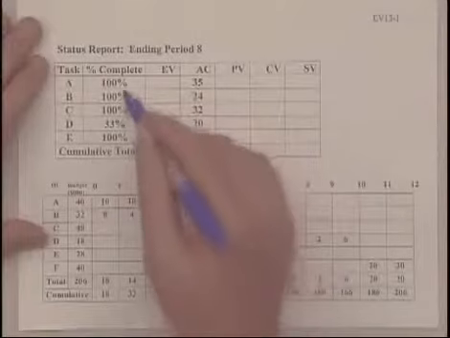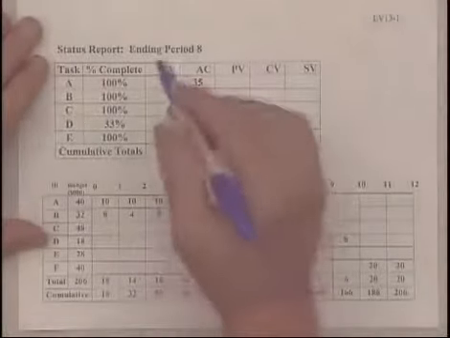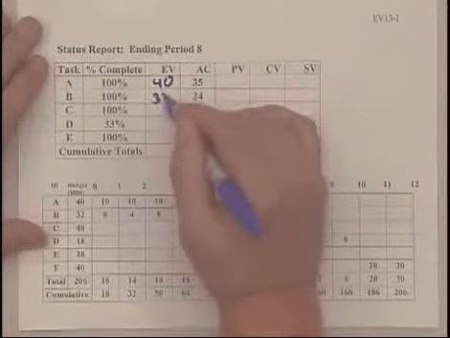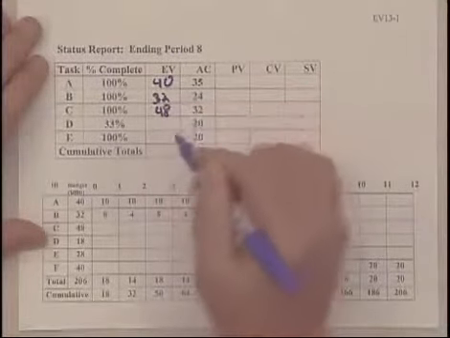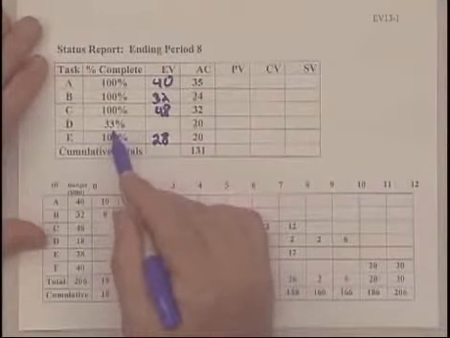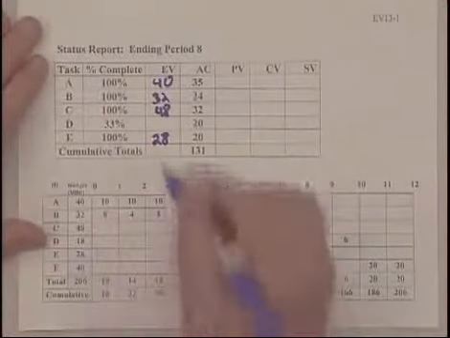And for the 100%, it's easy. We just take the total value of the budgeted cost for those activities, which is 40, 32, 48, and 28. And then we get a third credit for activity D. A third of 18 is 6.